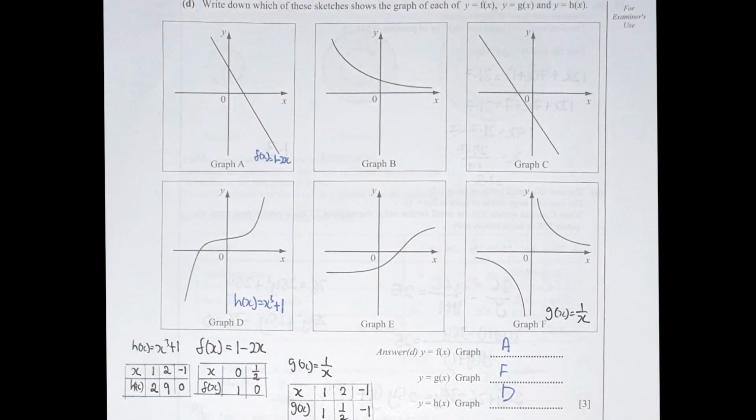As for section D, this one is actually the syllabus that has just been added back in. I listed down the functions f, g, and h. I set out random points and identify which graph is the most relevant one. From the first part, I noticed that x cubed plus 1 will have coordinates of (1, 2), (2, 9), and (-1, 0). I trace it back and only one graph here fulfills the requirement. It will be graph D.